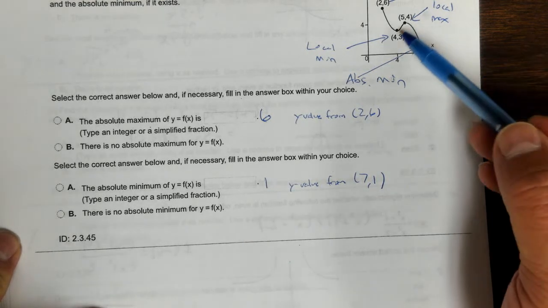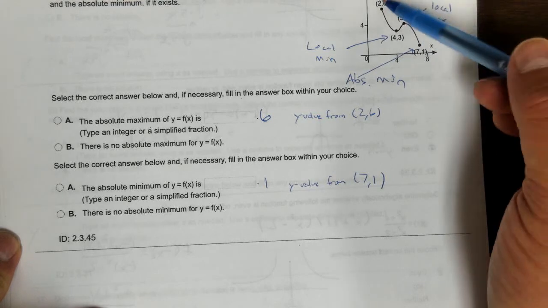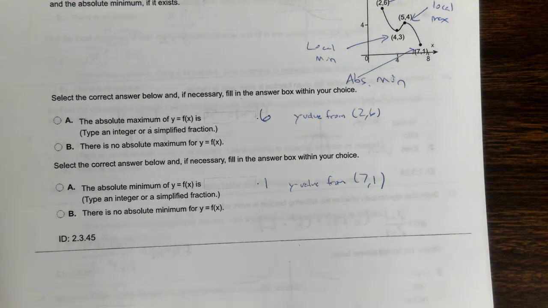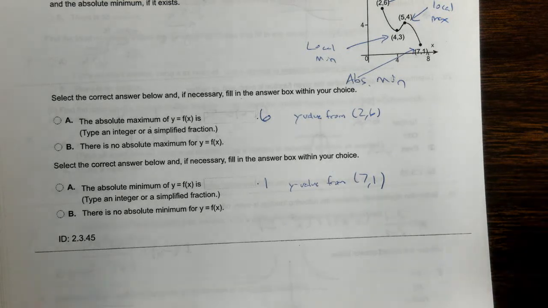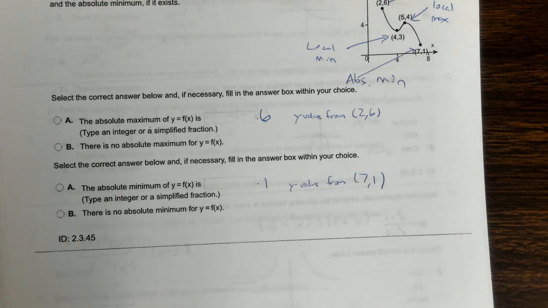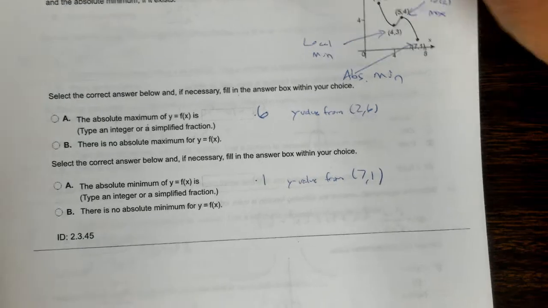The locals are in the middle, and the absolutes are here, just because it's the highest up. They could have had the graph oriented different, so it's not really about if it's left or right. It's that the absolute is tallest. And that's for the absolute max. And the absolute minimum is the shortest.